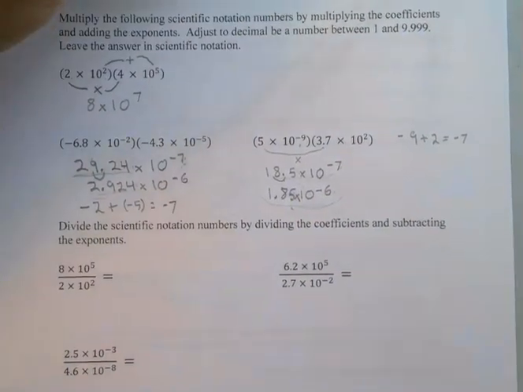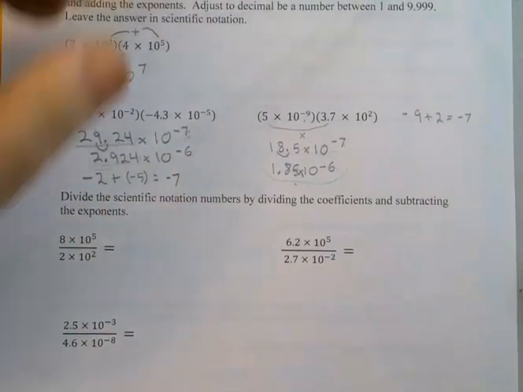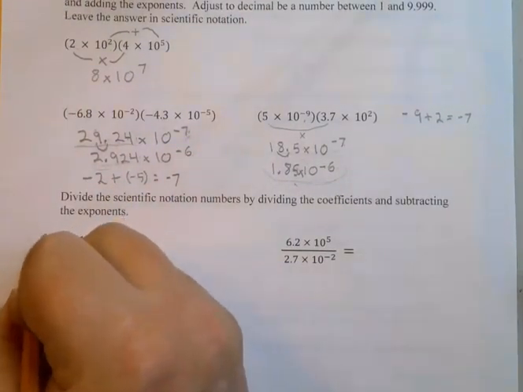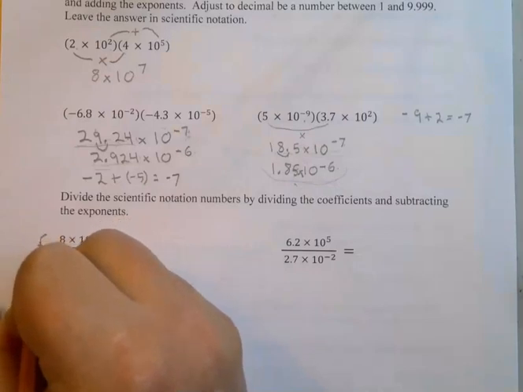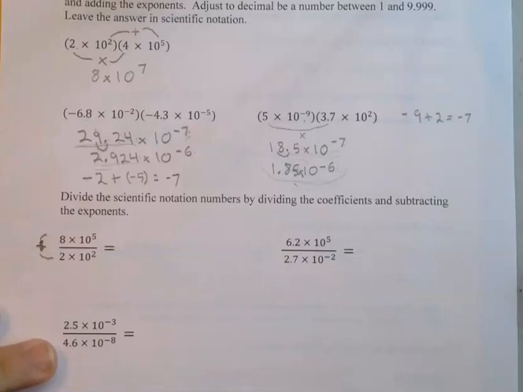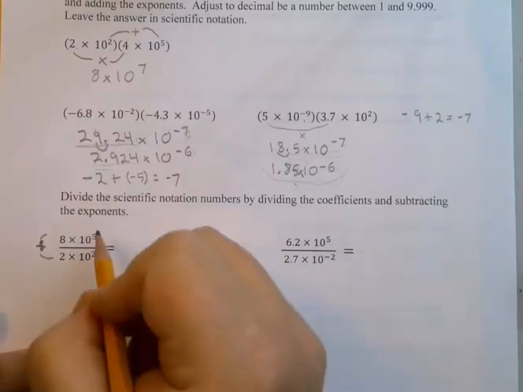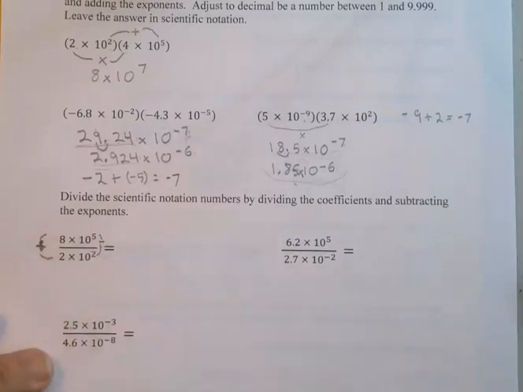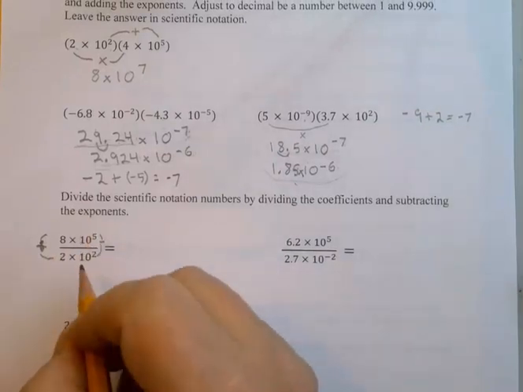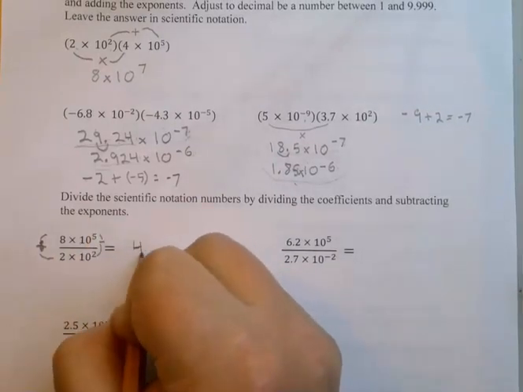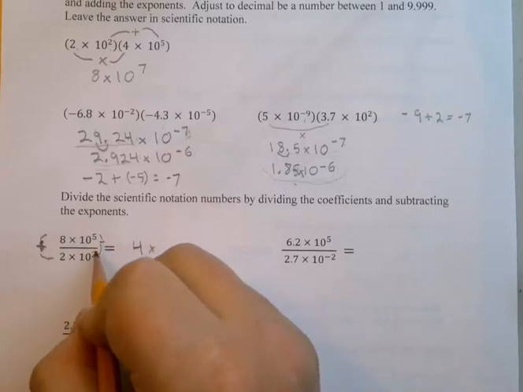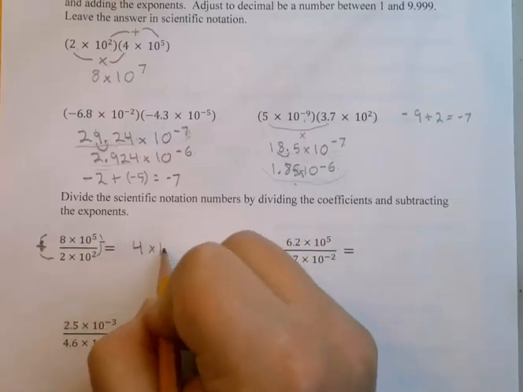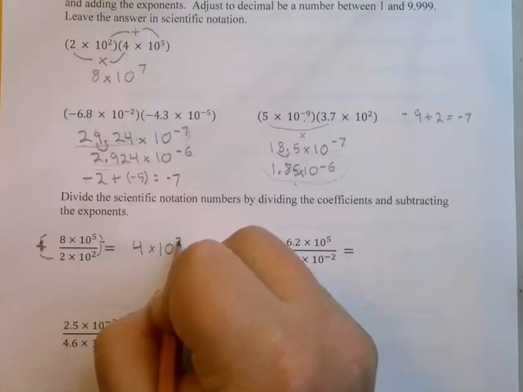All right, now we're going to do some division. And with division, the rule is just the opposite. You divide the top by the bottom, and you subtract the exponents. And be careful if these are negatives, because that can get tricky. Okay, so the first one is 8 divided by 2 equals 4 times, and it's 5 minus 2 is 3. So 4 times 10 to the third.